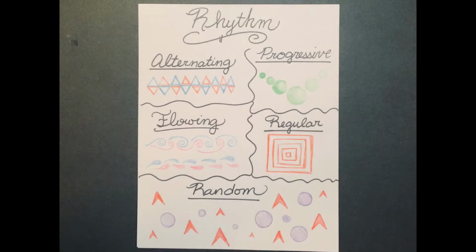Again, here are the 5 different types of rhythm. Pause here until you're all caught up, and then press play when you are ready for the art project.